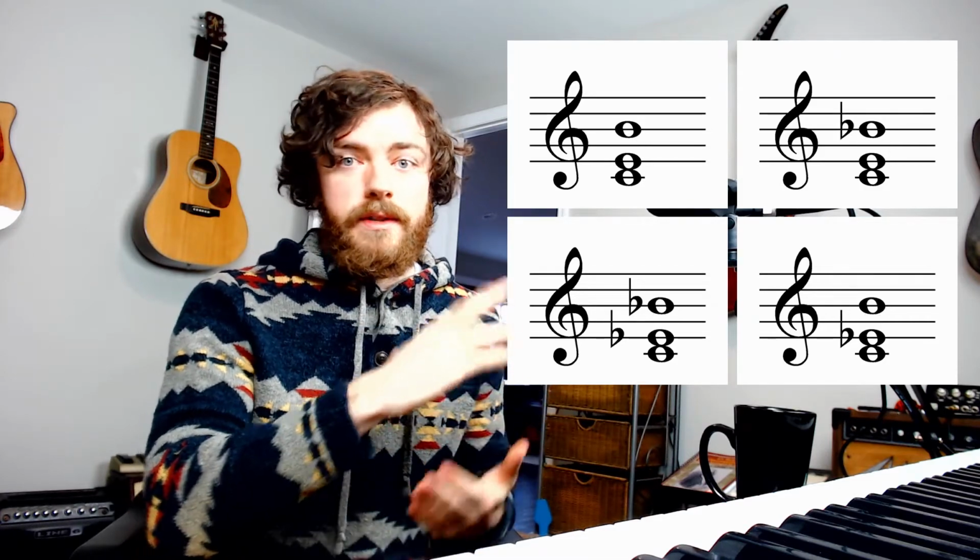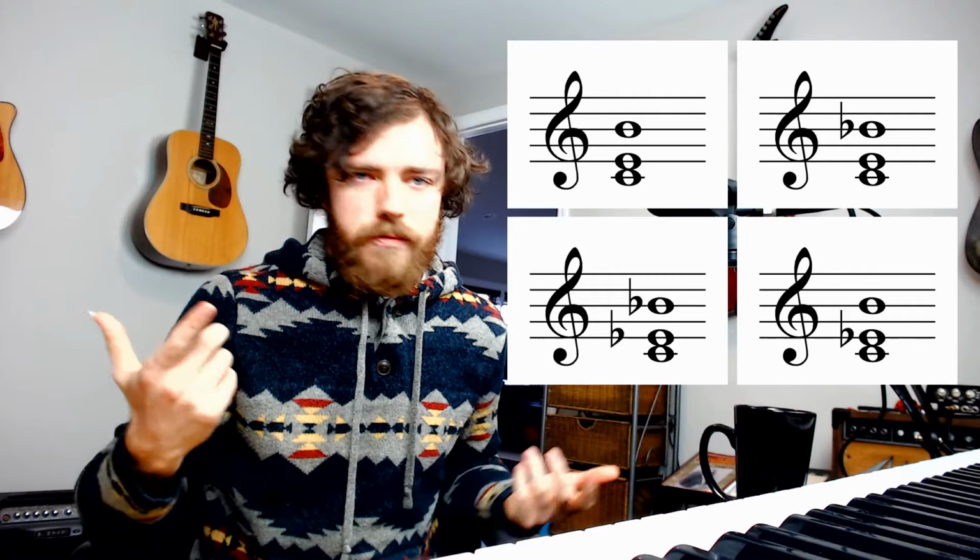Now let's do what we did earlier and just remove the fifth from all of them. That leaves behind the root, the third, and the 7th. Can you tell the difference between them? Of course, they're all different. Let's go the other way. Let's take out the third and the 7th from each chord and only leave the root and the 5th. And look at that, they're all the same.